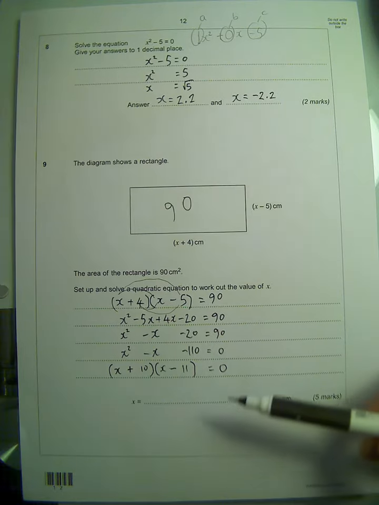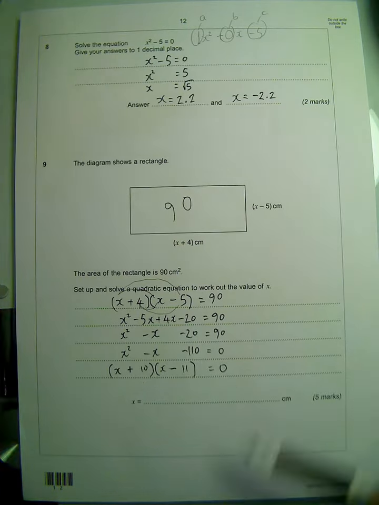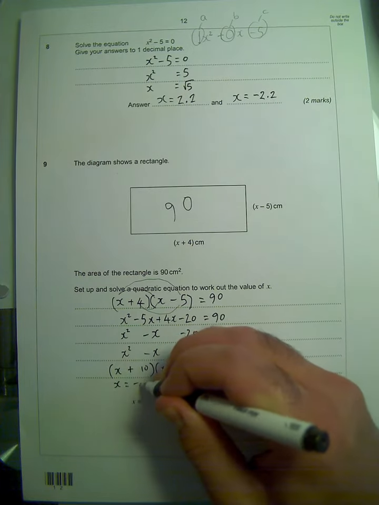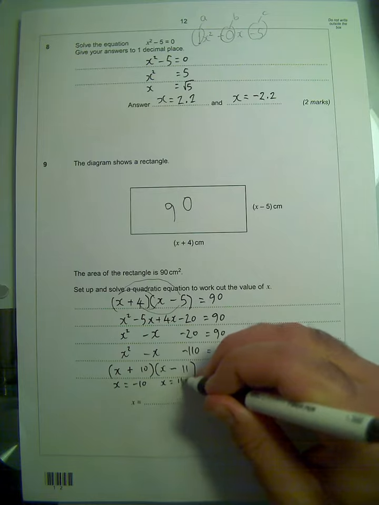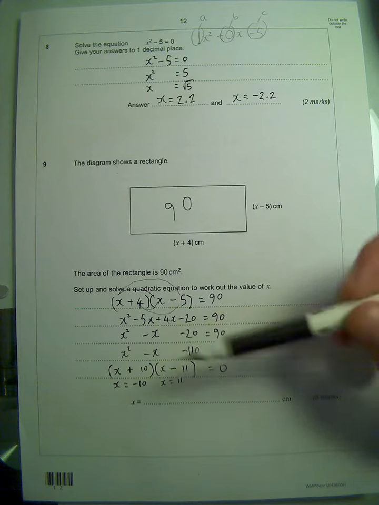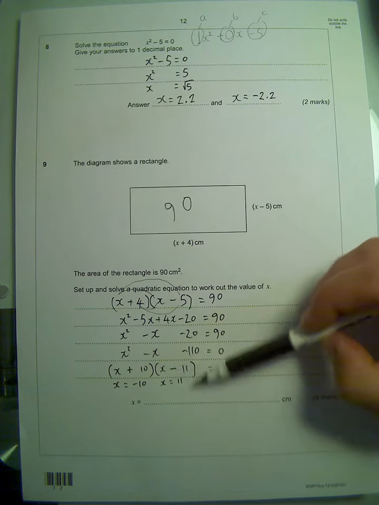So in terms of a quadratic equation, this thing has two solutions, which are x equals minus 10 or x equals 11, because to make the whole thing 0, either of the brackets has to be 0. So if x is 11, that will make this bracket 0.